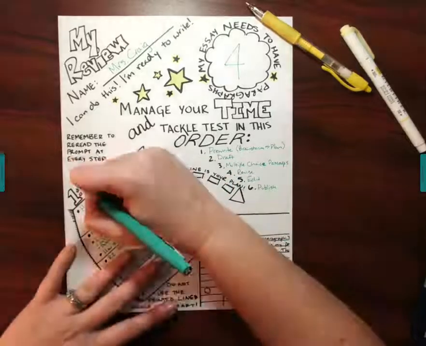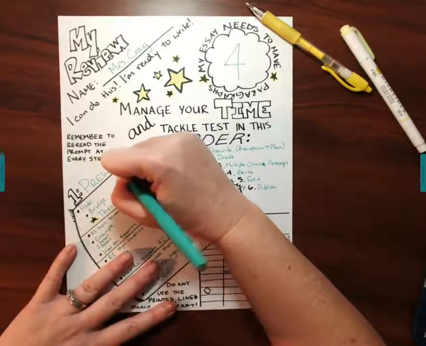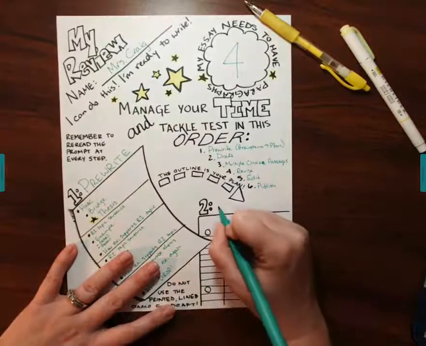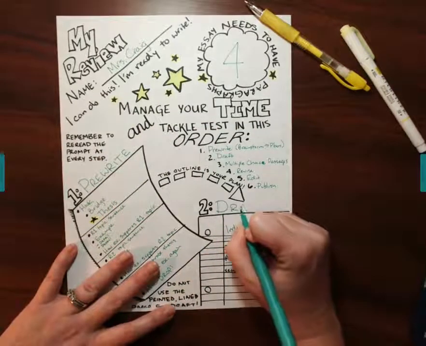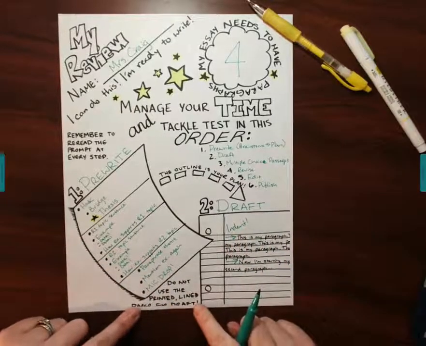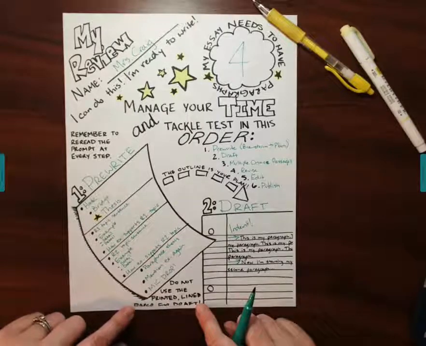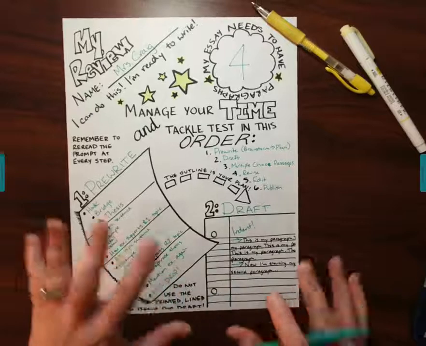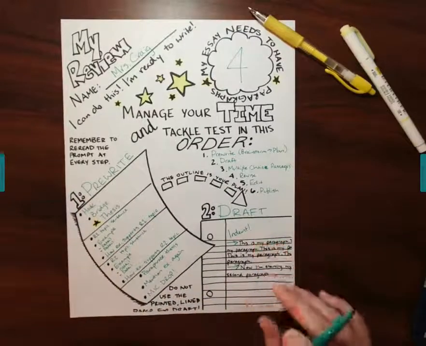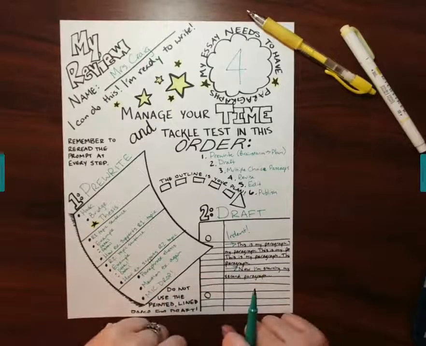Oh my gosh, I didn't name these steps. This is the pre-writing, and this is your draft. This got cut off a little bit at the bottom, but it says do not use the printed lined page for your draft. Use either the blank pages that are available in your testing booklet or ask for scratch paper and do it on that, okay?